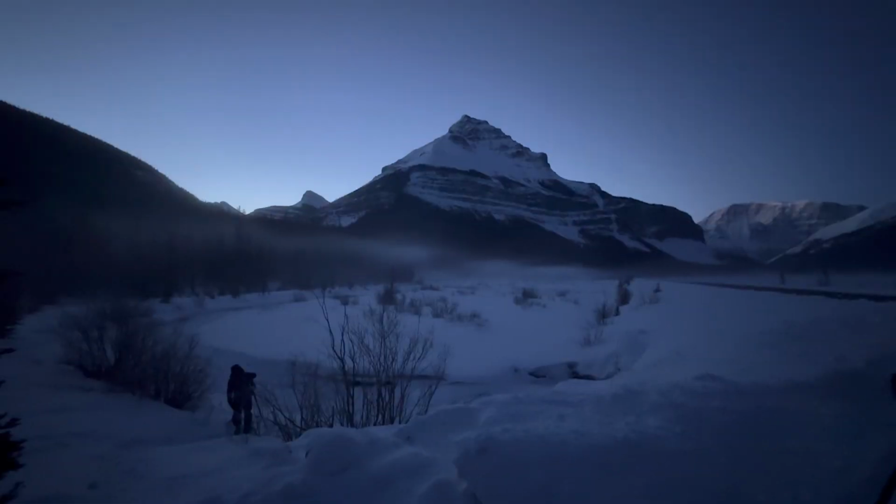Imagine a photo of the Milky Way rising next to the majestic mountain peak of Tangle Peak in the Canadian Rockies. Is it possible? Will it happen? Let's figure it out.